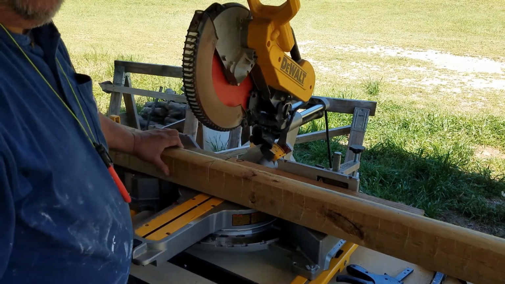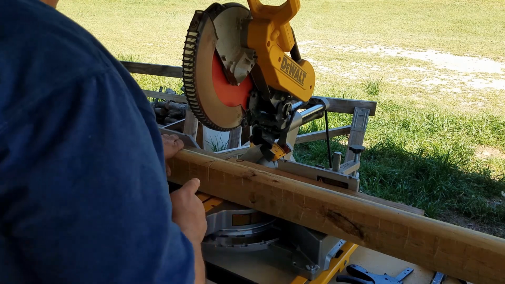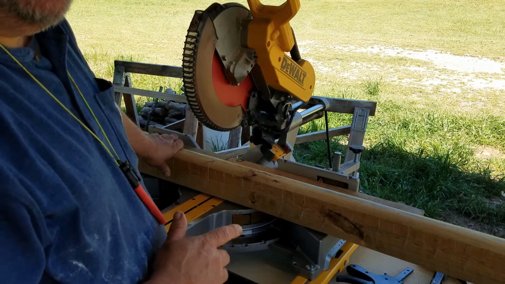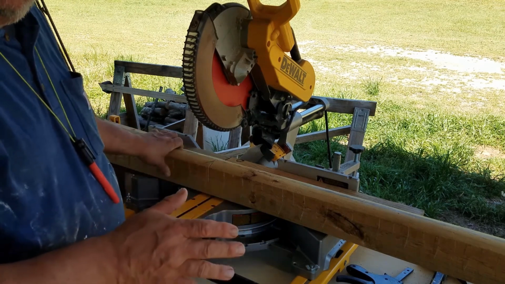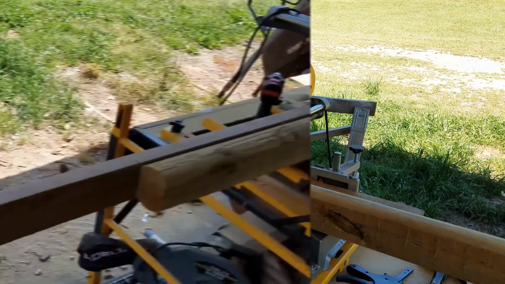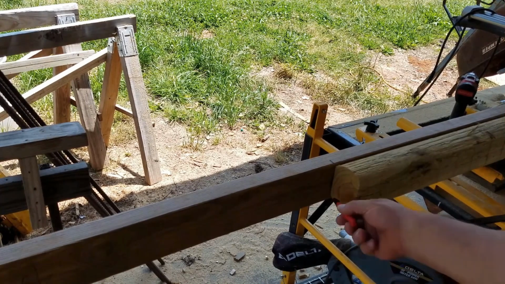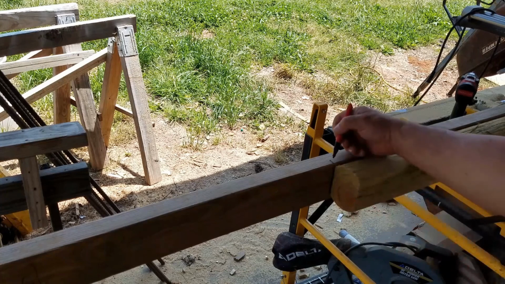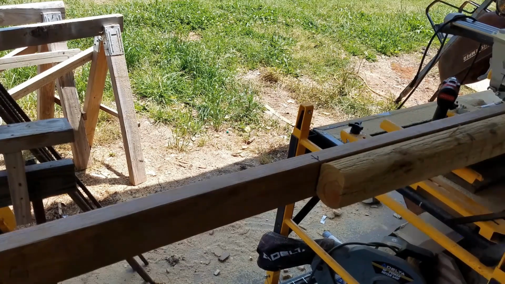And I can cut all the way through. But you always want to figure out a quicker way to do things. Work smarter, not harder. You can mark it right out here on the end, and use that mark to gauge your wood.